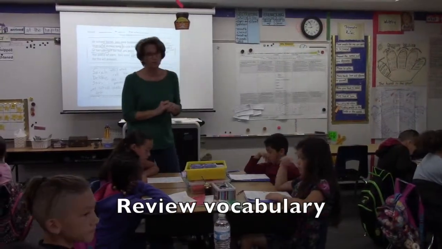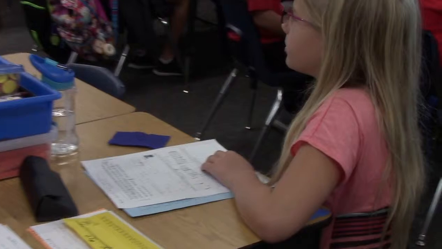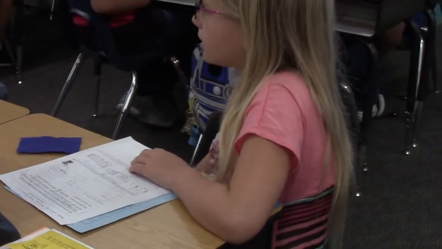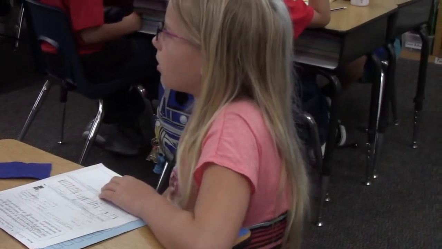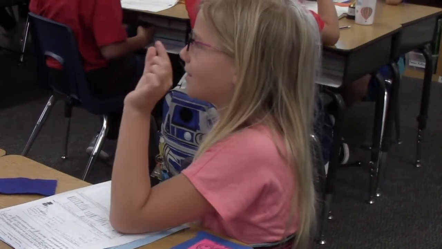Darcy, what's one vocabulary word we talked about yesterday? Inch. Read what we wrote for inch. A unit of measurement that is about... You can show me with your finger. Yeah, like that long.